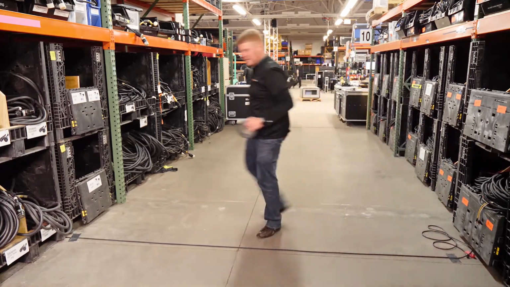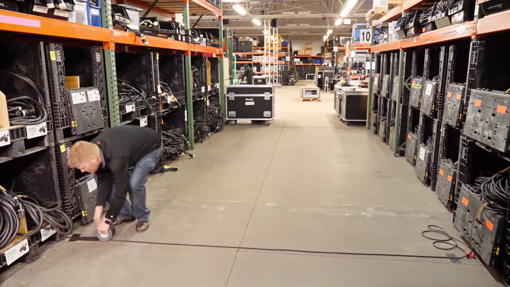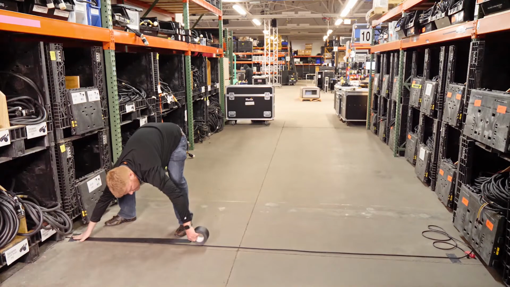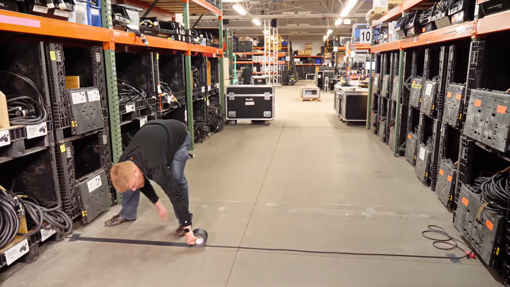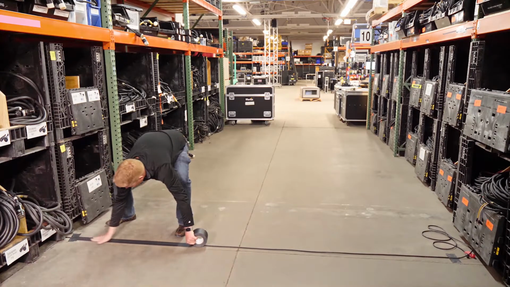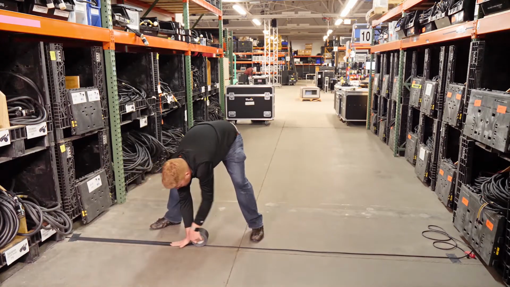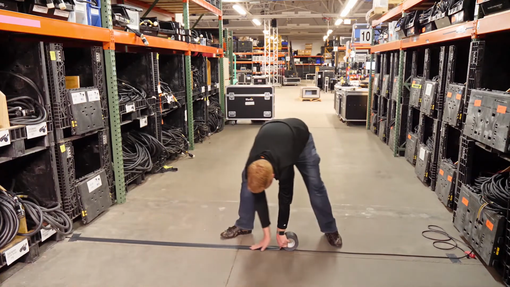Since I'm a lefty, I'll start on this side. And come back, taping tape on top of tape. Go about an arm's length, put my thumb in the center of the tape on the center of the cable, and then do the old Vulcan sign here, back across the cable, so the cable stays right in the center.